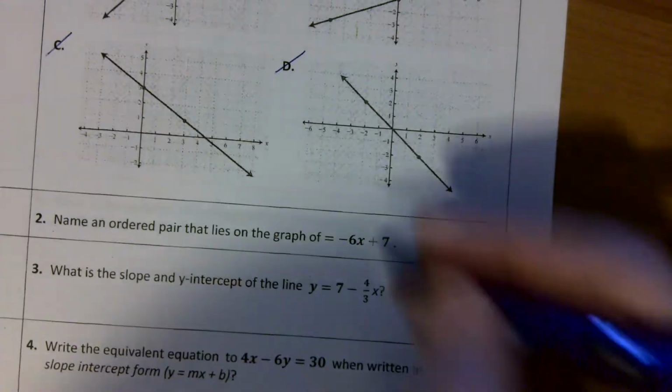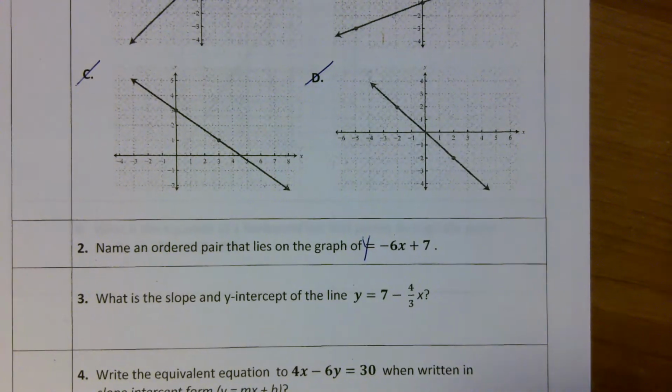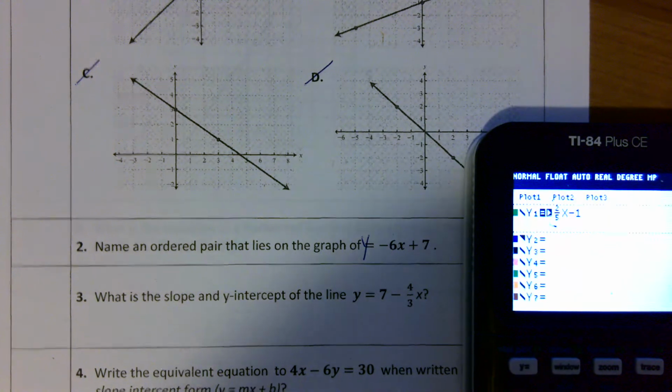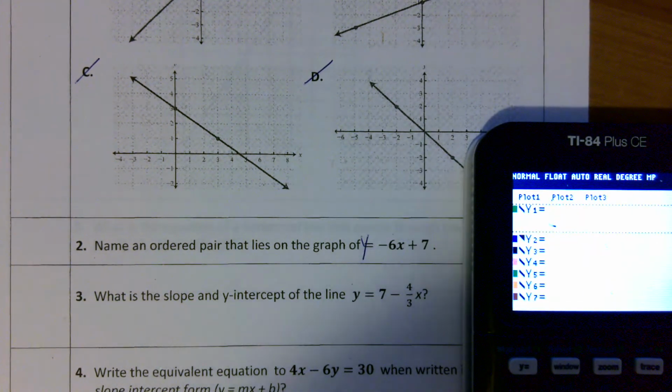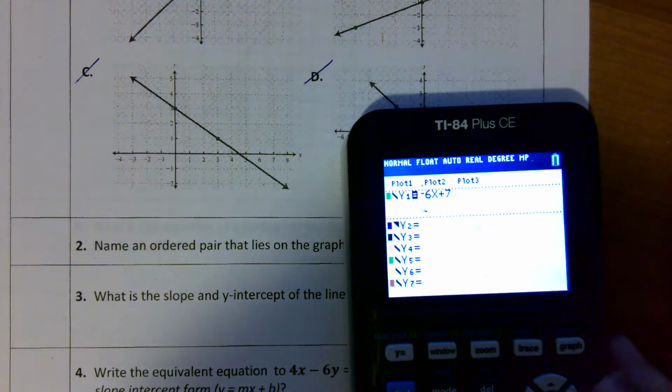Okay, name an ordered pair that lies in the graph of y equals -6x plus 7. So you could pick some numbers, or let's go to your calculator. Clear this, type in -6x plus 7, and let's look at your table, which is right above your graph key.